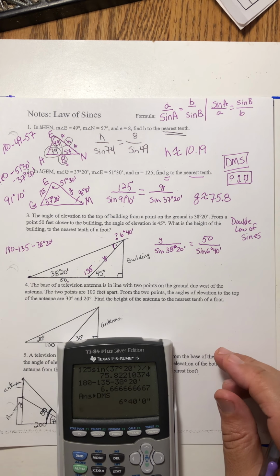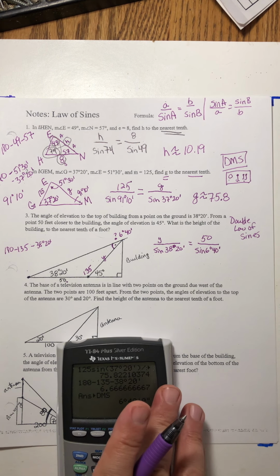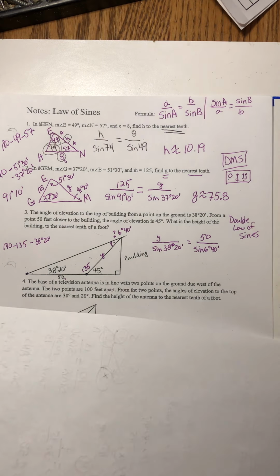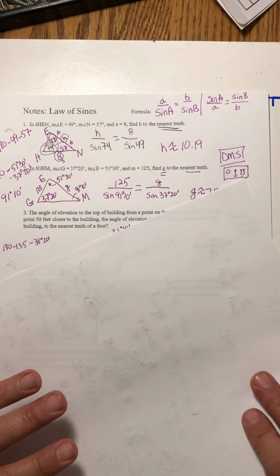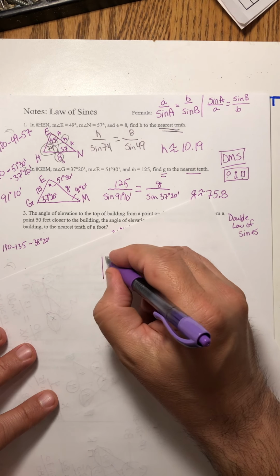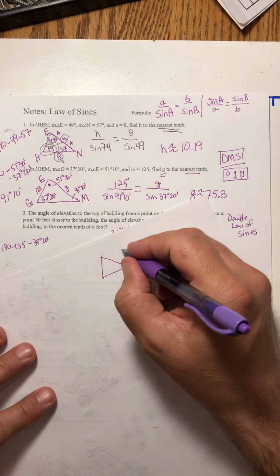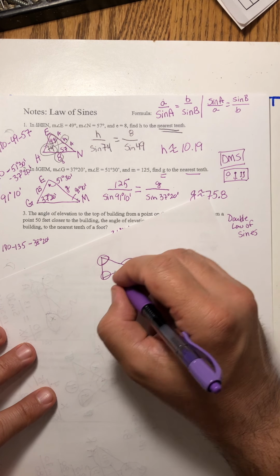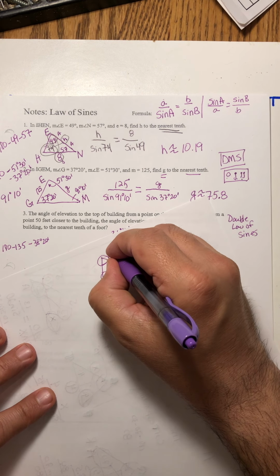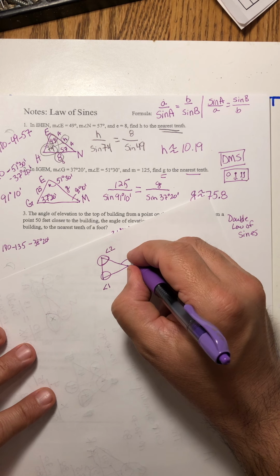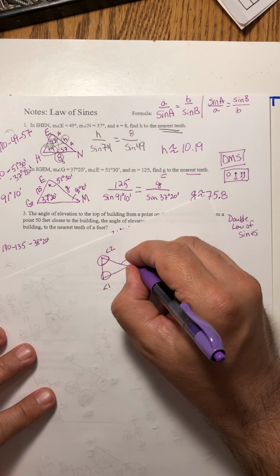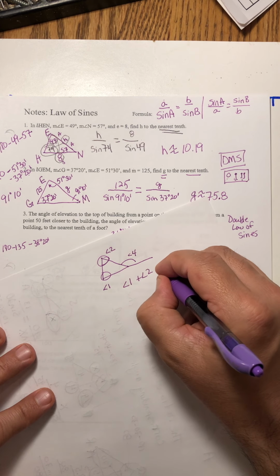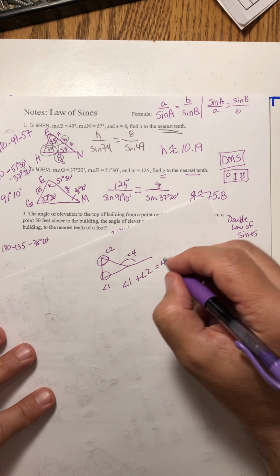All right, I wanted to show you a shortcut to that. The shortcut would have been called the exterior angle theorem of a triangle. These two angles will add up to that outside angle. So this is angle 1, that's angle 2. That will equal this angle out here, angle 4. So angle 1 plus angle 2 will equal angle 4.